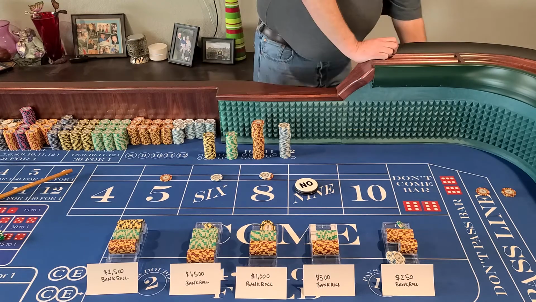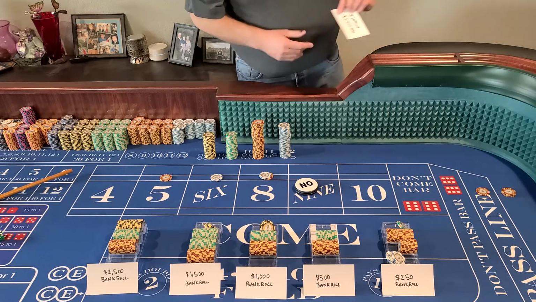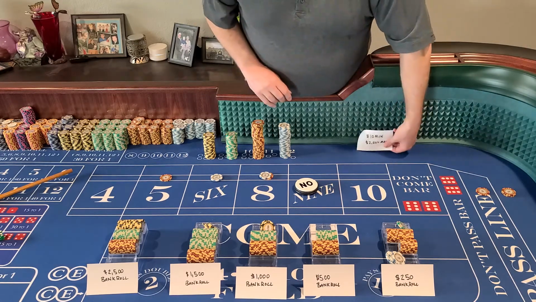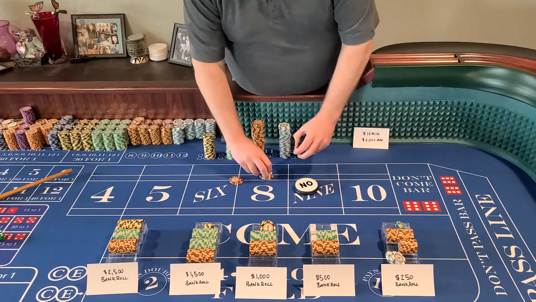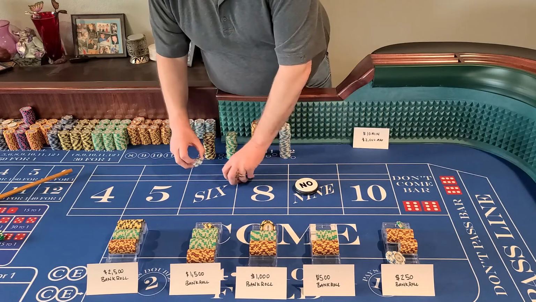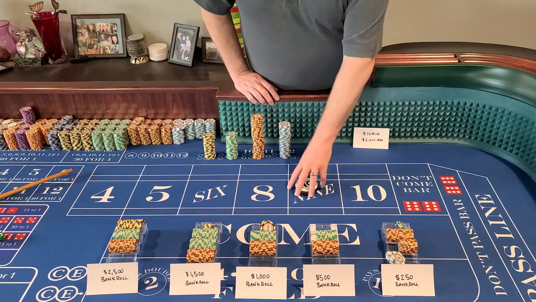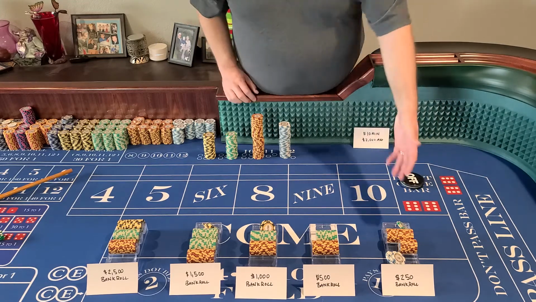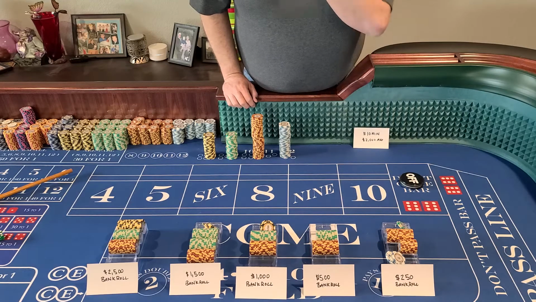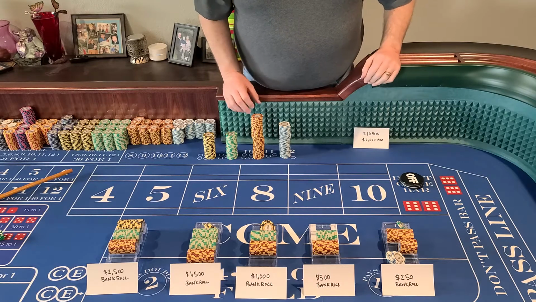Let's see here. At the start of the next shooter, this shooter 7's out, right? So they collect this money here. You now lost that money. And now they're saying it's a $10 table. Well, first you're down, right? You're less than your starting bankroll.